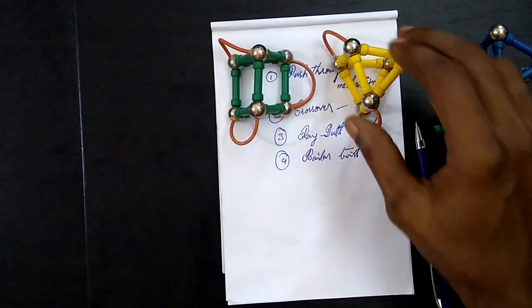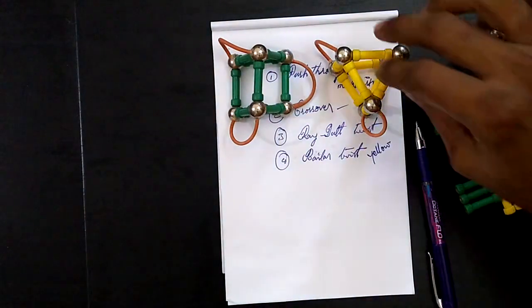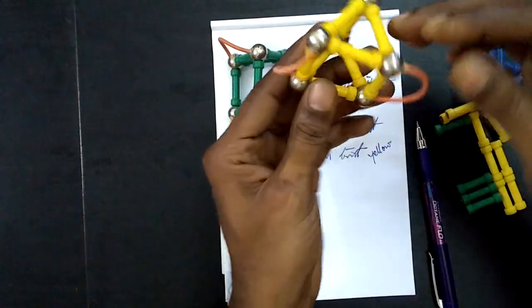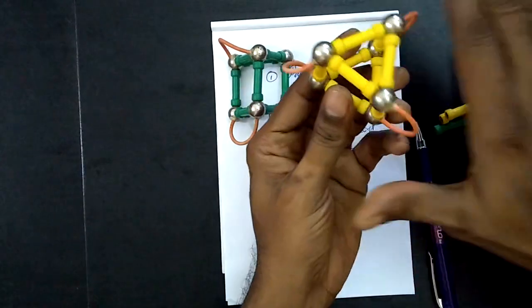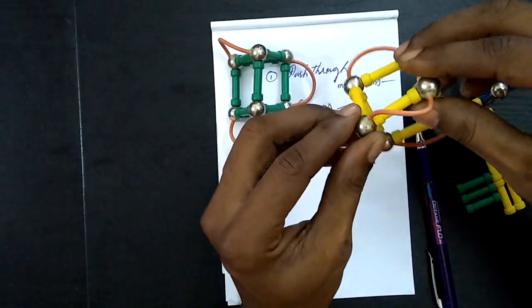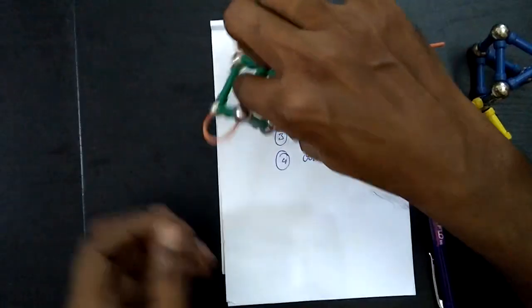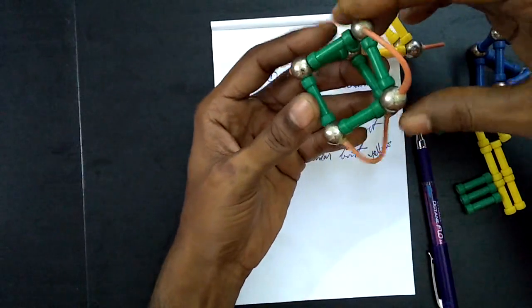Take a look at both. Note the difference here. This one has a D3h symmetry. So this is a C3 axis, and perpendicular to the C3 axis you have a horizontal plane. So that is a D3h symmetry, and this one actually has C2v symmetry.